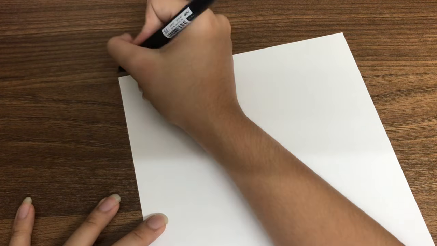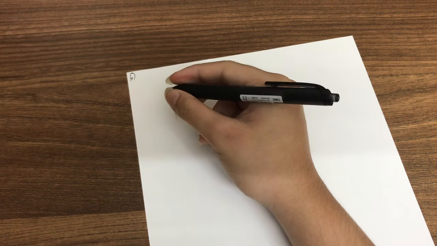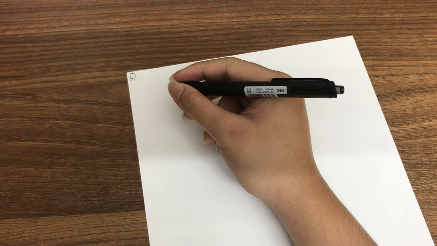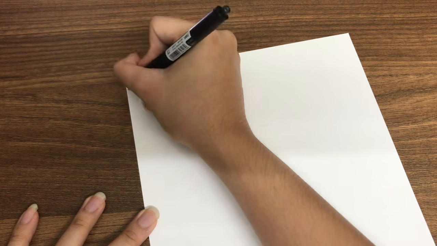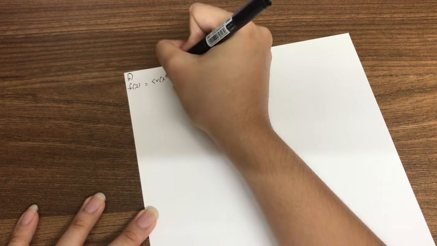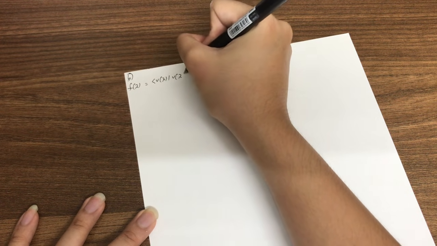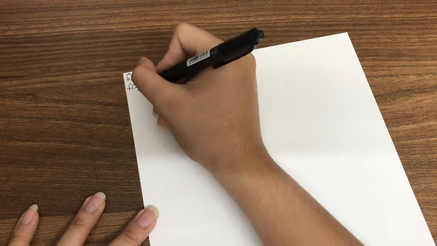Okay, so now we move on to problem B, which is basically the same, but now we're going to operate in the complex space. All right, so let's just do that. Write out our f functional. This is greater or equal to 0.